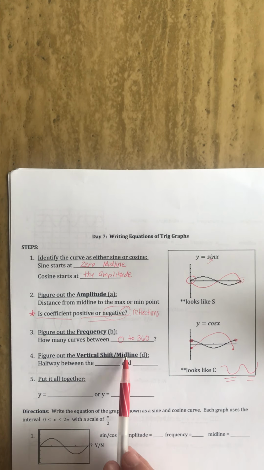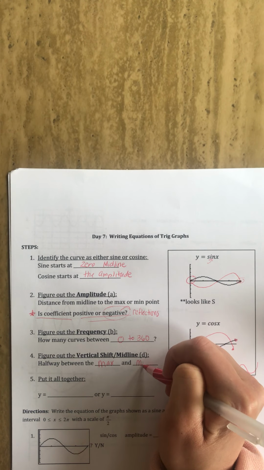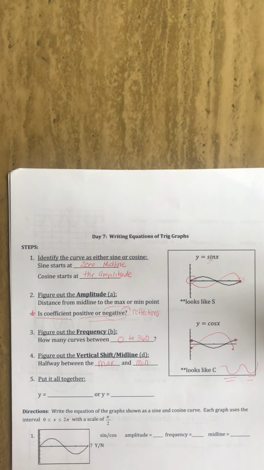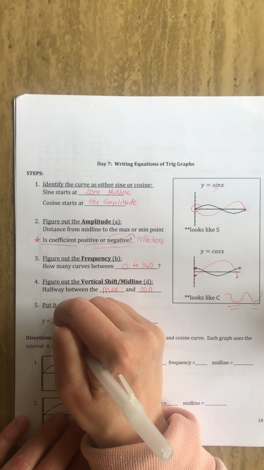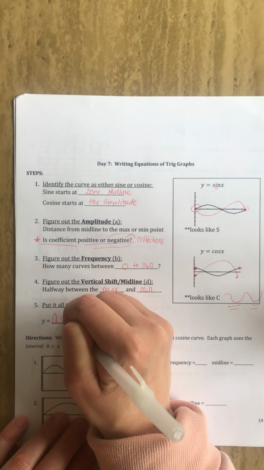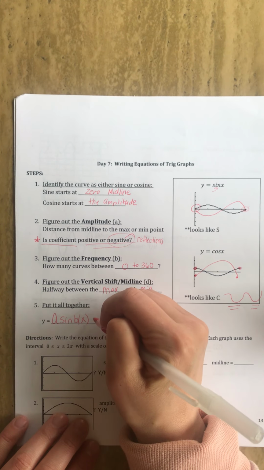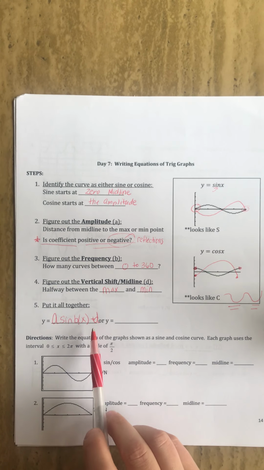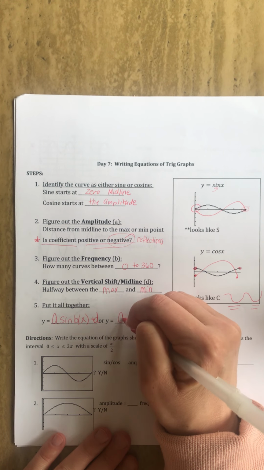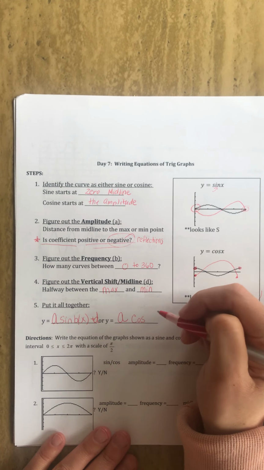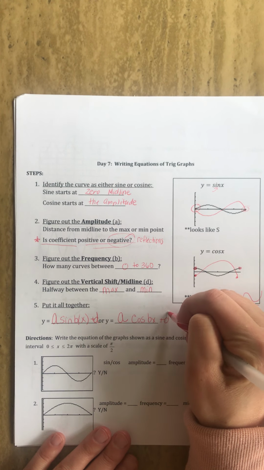Figure out the vertical shift, the midline. It's halfway between the max and the min, and that'll help you with your shifts, and then you need to put it all together. So when you put it all together, your equation will look like y equals A sine Bx, okay, that's my frequency, plus D. Plus D would be your vertical shift up or down, okay? Or y is equal to A, which is amplitude, cosine Bx, which is your frequency, plus D.